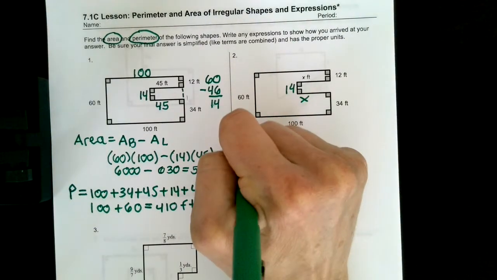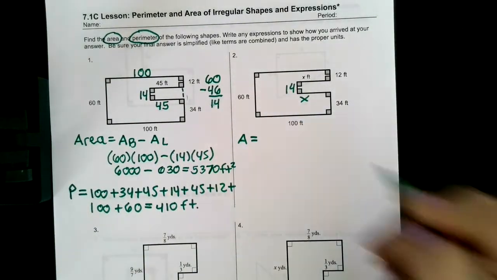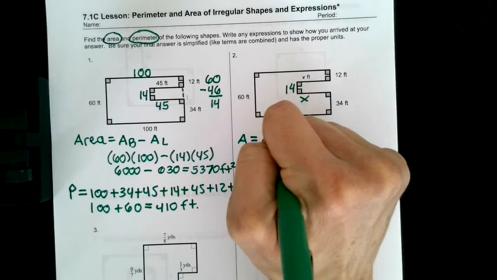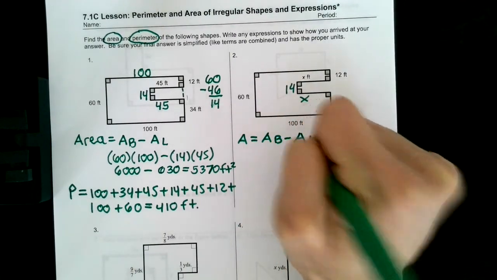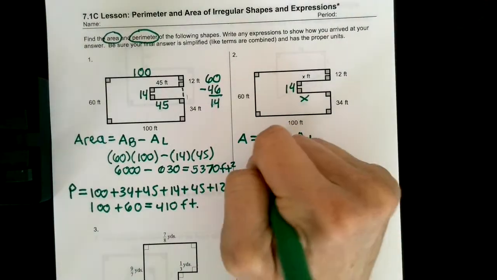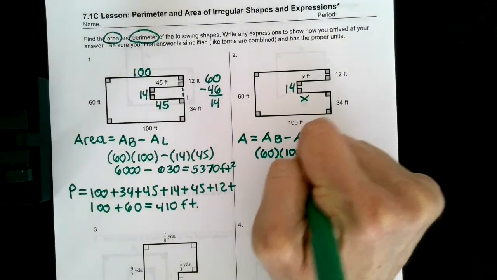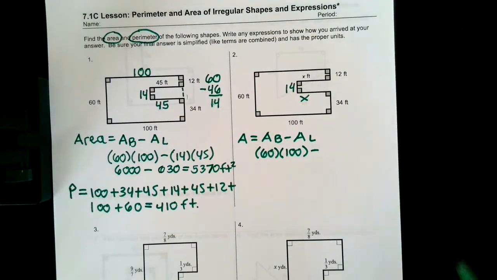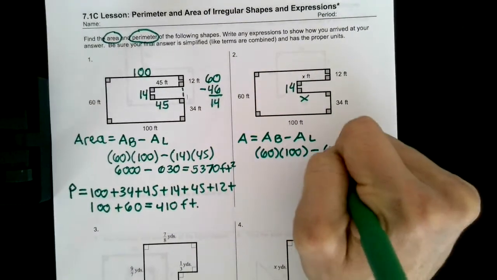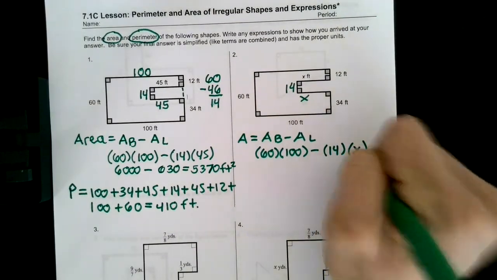So we're going to find the area by doing the same formula: the area of the big minus the area of the little. The big shape is still 60 by 100 feet, but the little rectangle is now 14 by x feet.